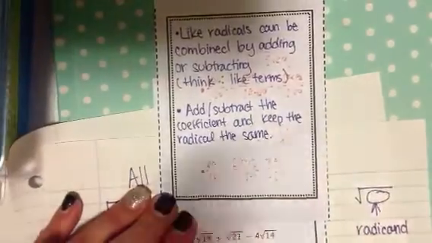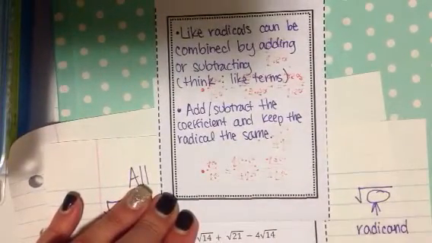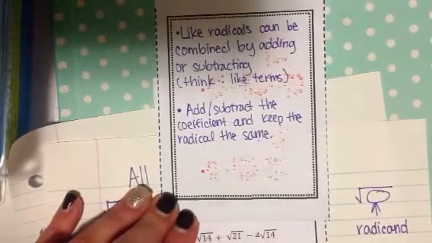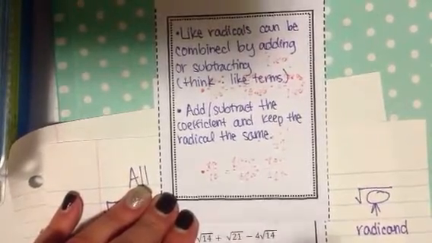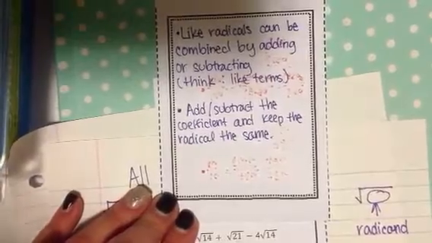So that means that we would add the number on the outside of the radical symbol, but the radical itself, if they are like terms or like radicals, we keep the inside the same. We don't change the inside, we just change the outside.